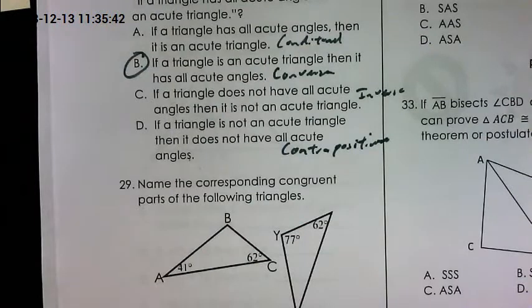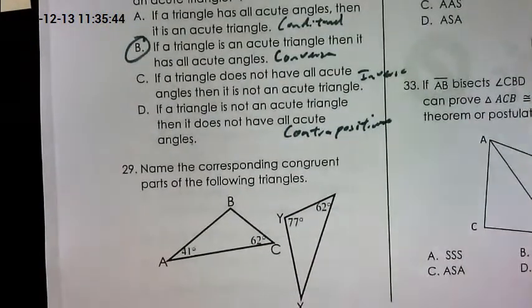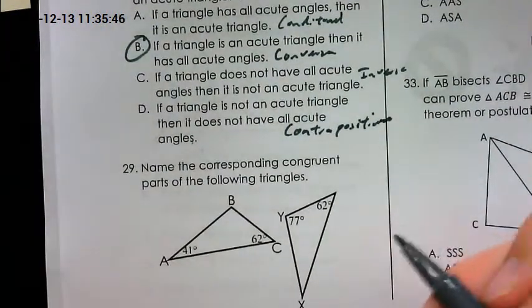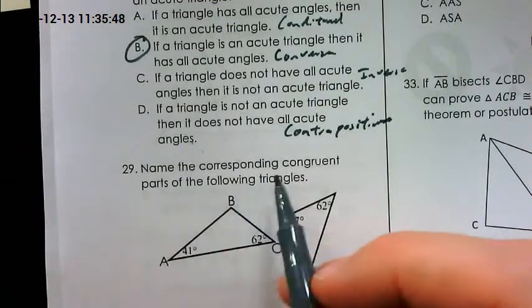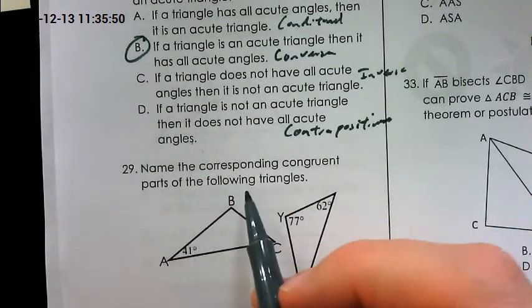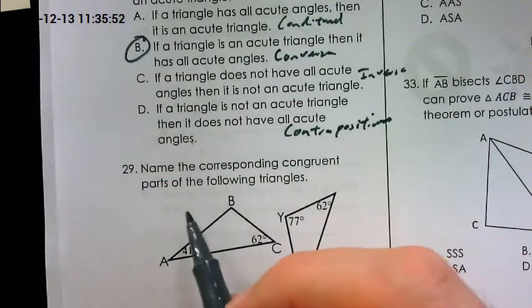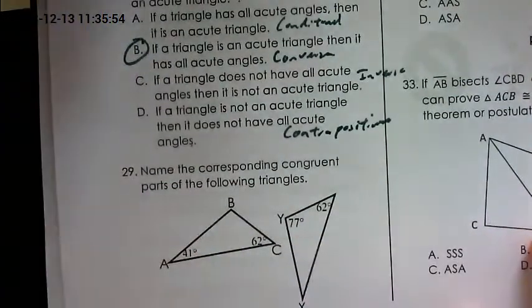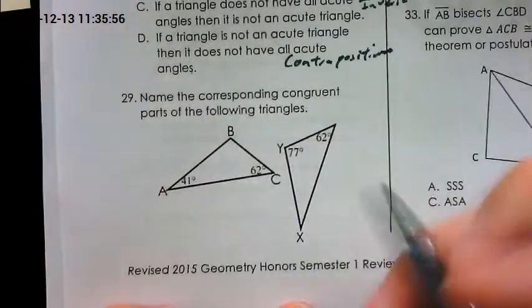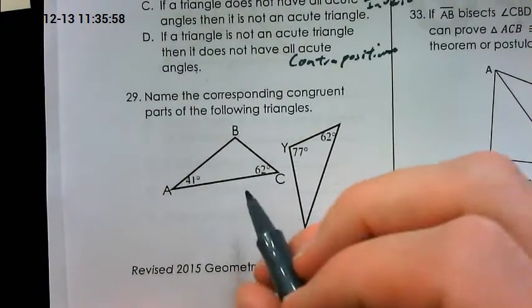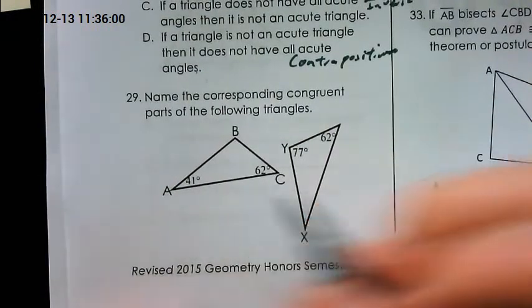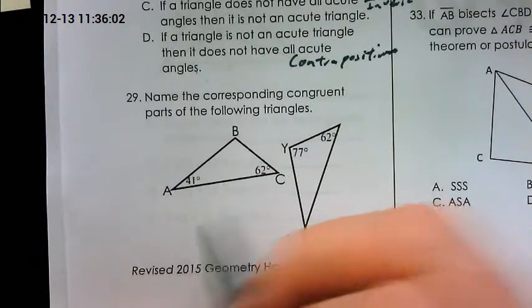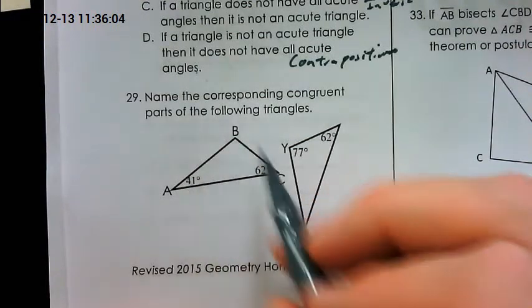Number 29. This was a very low correct percentage. Name the corresponding congruent parts of the following triangle. On this one, I believe what I did online was just ask whether or not you wanted me to go over it. So 75% of people basically wanted me to go over this. Here, we have the triangles.